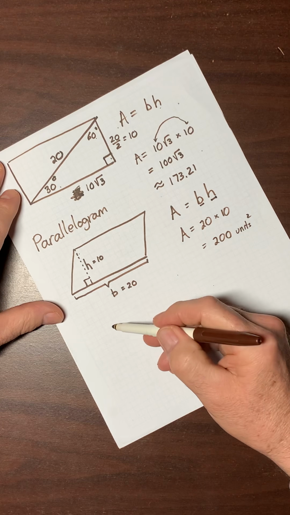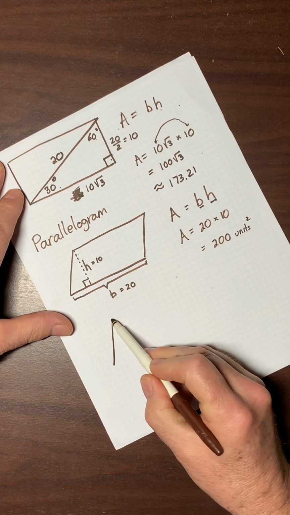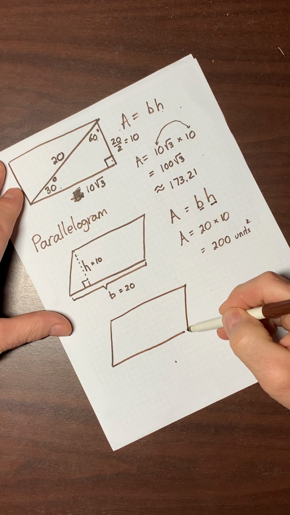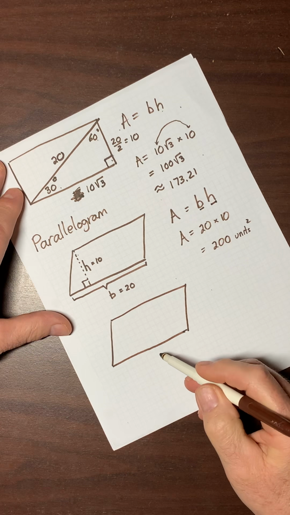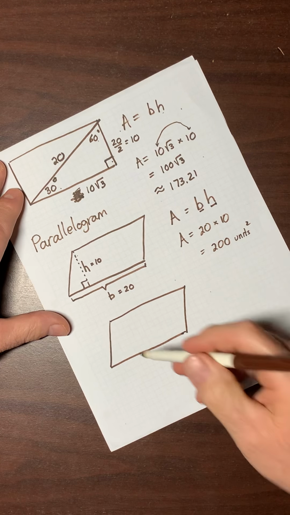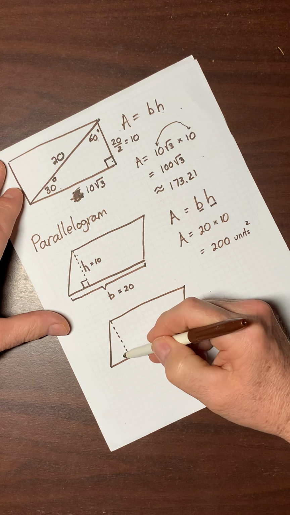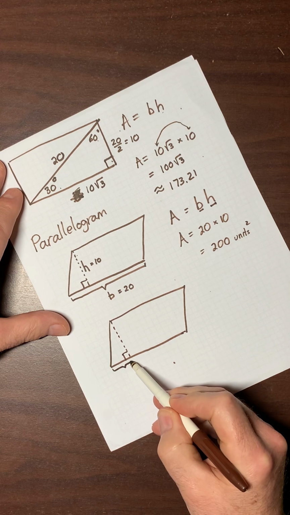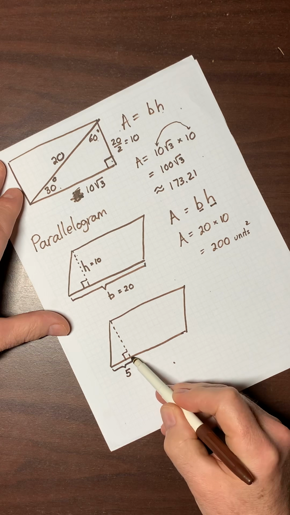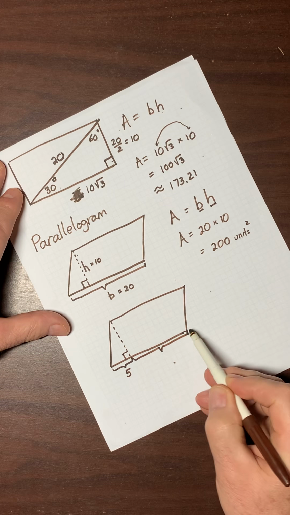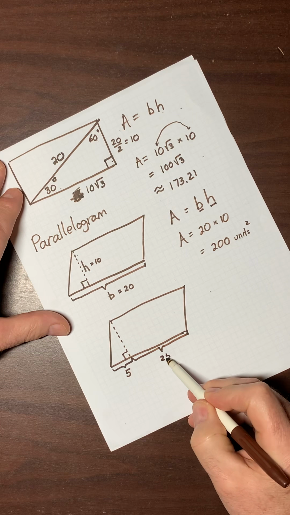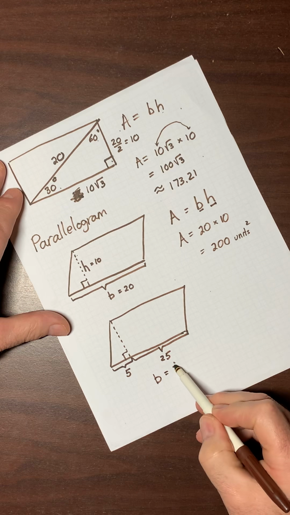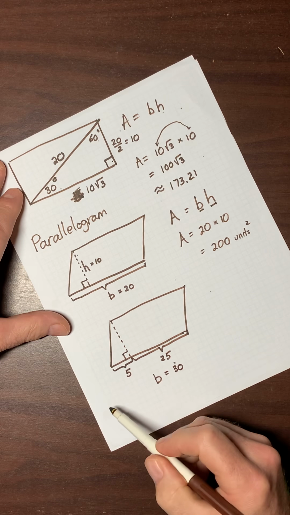Let's suppose I tell you that you have this parallelogram, and the base of this parallelogram is divided into two parts. And this part here has a length of 5, and this part here has a length of 25. Does everybody agree that the base for this parallelogram would now be 30? Because you'd add those two parts together.